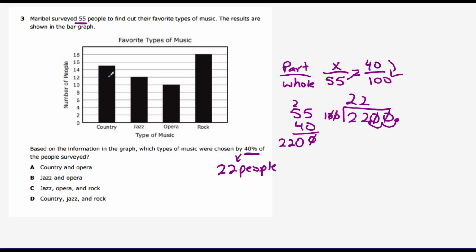So how many people like each one? So country's between 14 and 16, so we can call that 15. Jazz is right at 12, opera's at 10, and rock is at 18. Okay, so we just need 2 or 3 of these numbers that if we add them together gives us 22. And if you can't see that, we can just check our answers.